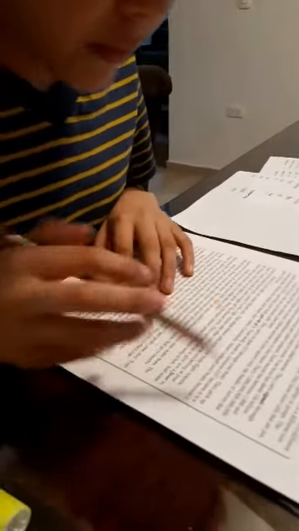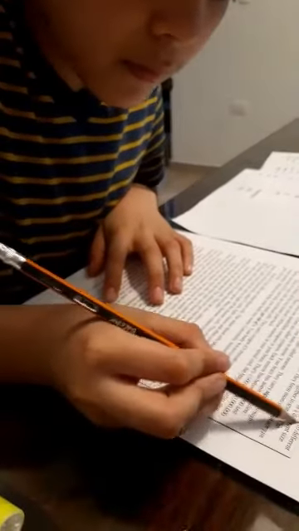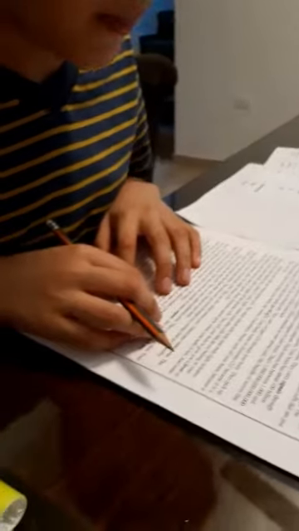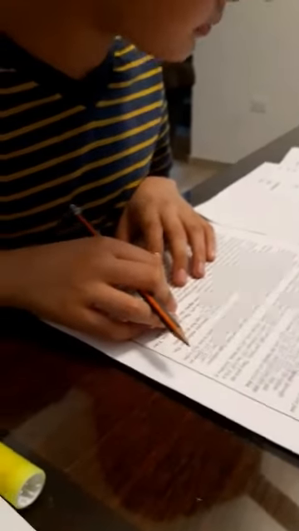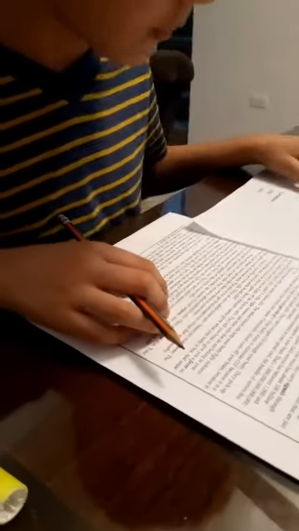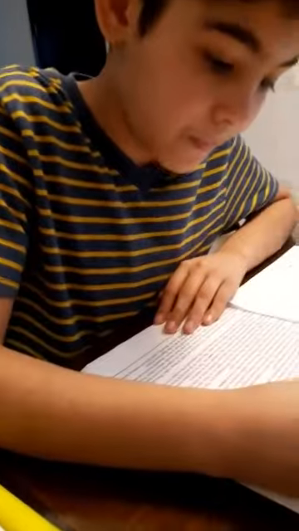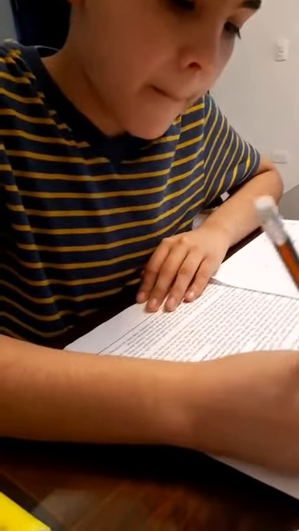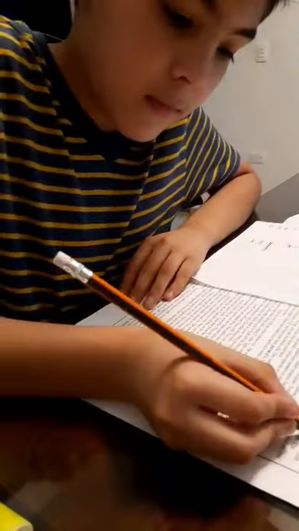Okay, now let's start looking at those features. Look for is, are. Then look for there are. Mira, aquí está there are. No, ahí dice they are.